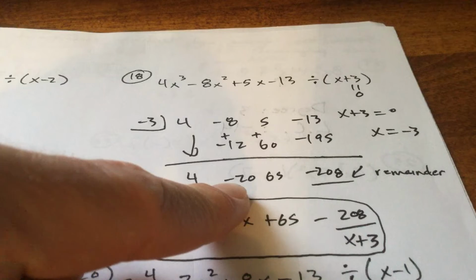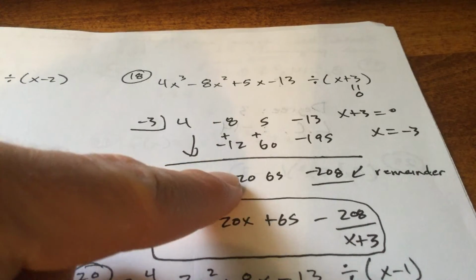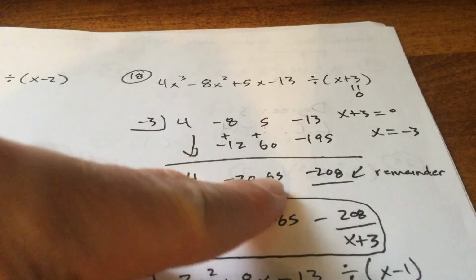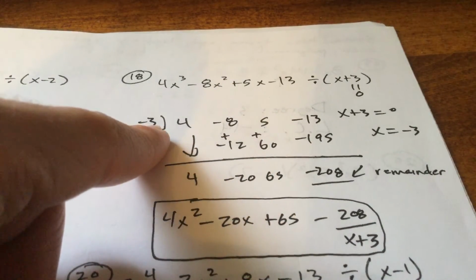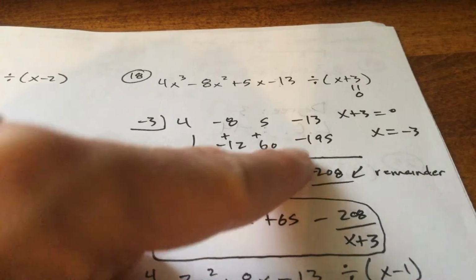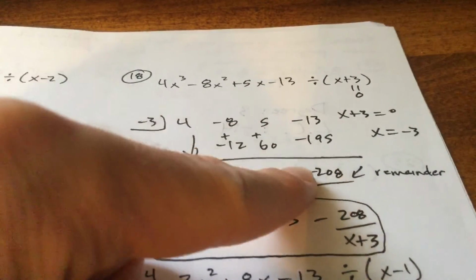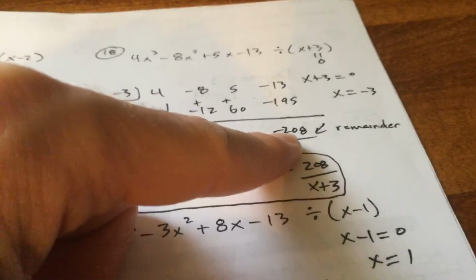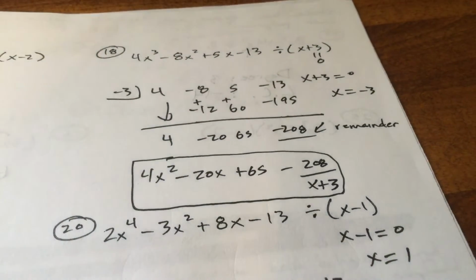Negative 8 plus negative 12 is a negative 20. Negative 3 times negative 20 is 60. 5 and 60 give you 65. Lastly, negative 3 times 65 is a negative 198. Add them together. That is your remainder. So no, x plus 3 is not a factor.